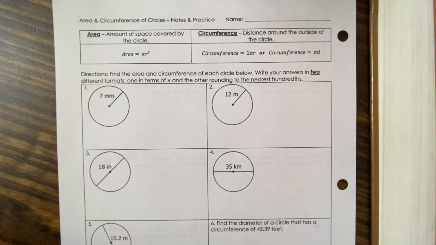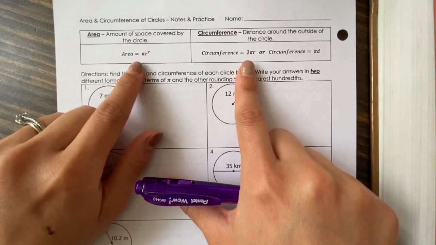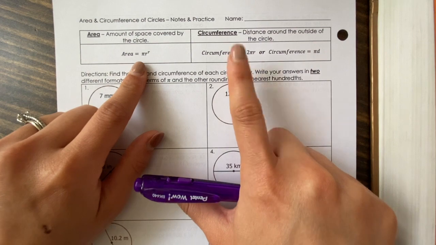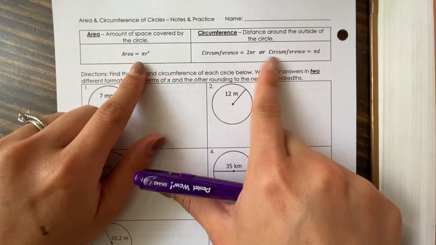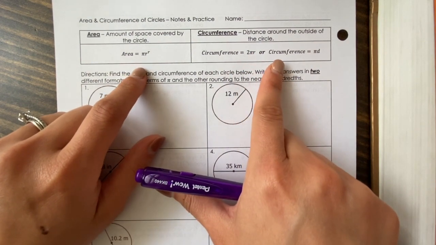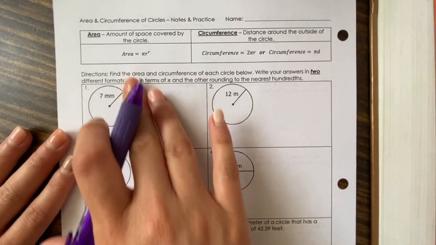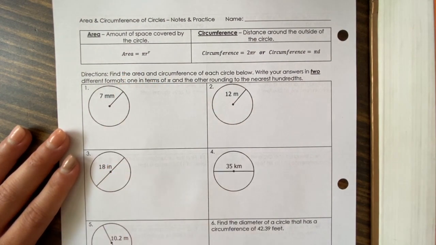All right, so here you go. This is your very first actual assignment. The first video, we're just going over the key terms. The second video was deriving where we get the area formula and where we get the circumference formula. We're going to talk about these because there's two of them. But then we are going to actually do all of the odds.